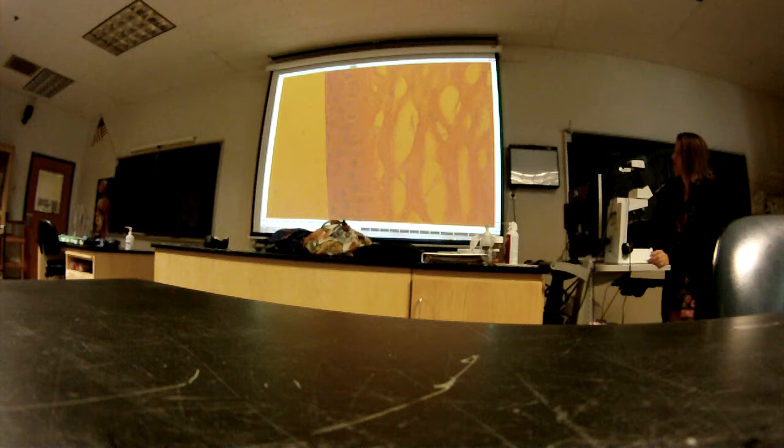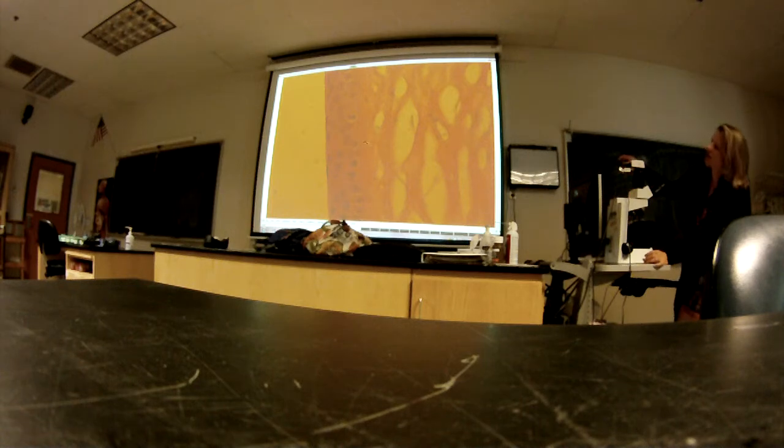It just said conjunctiva, but I want you to specify ocular. So there you can see the non-keratinized stratified squamous layer, the ocular conjunctiva.